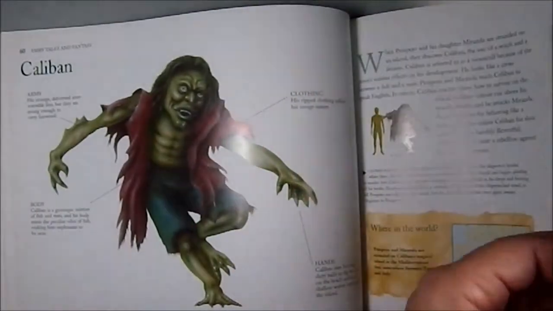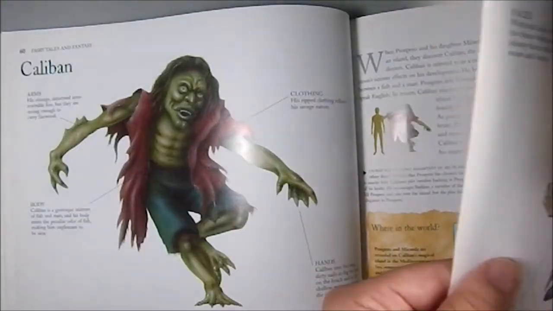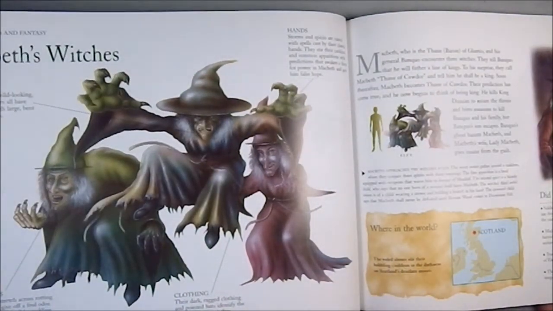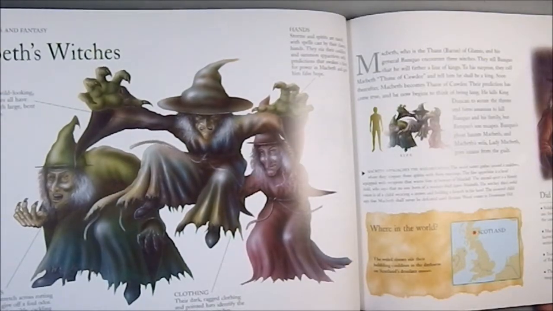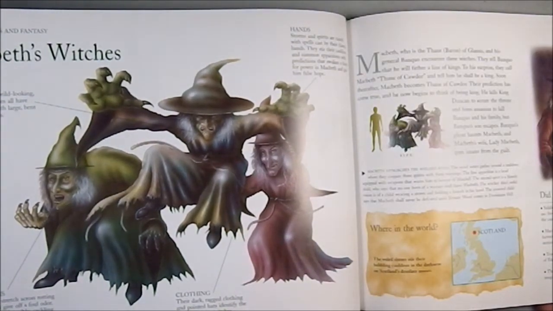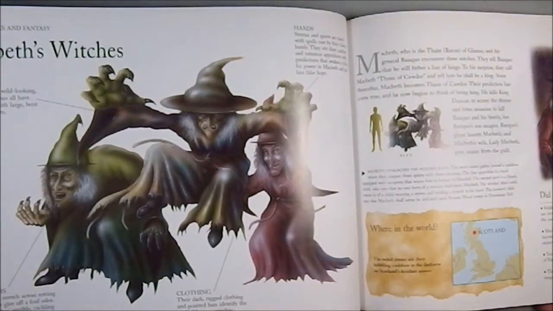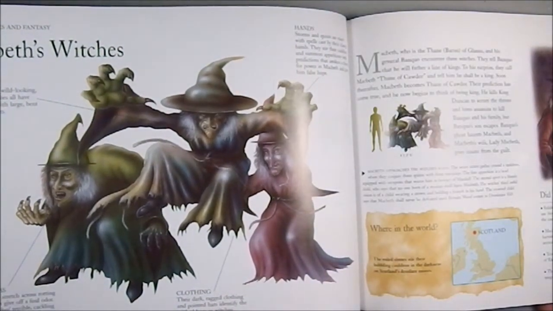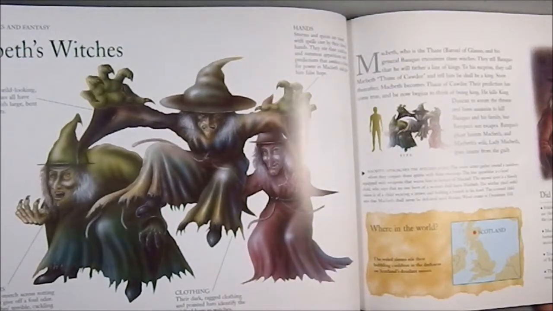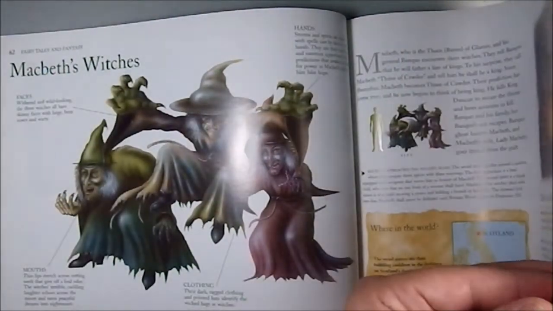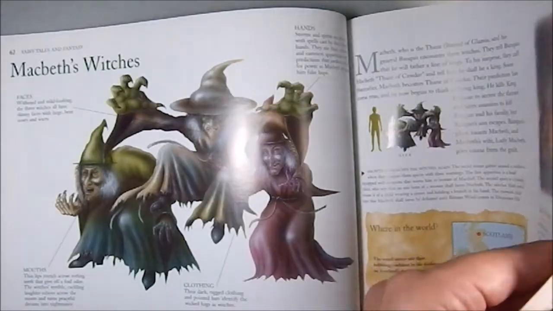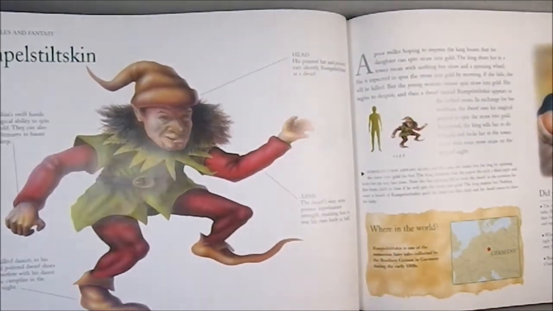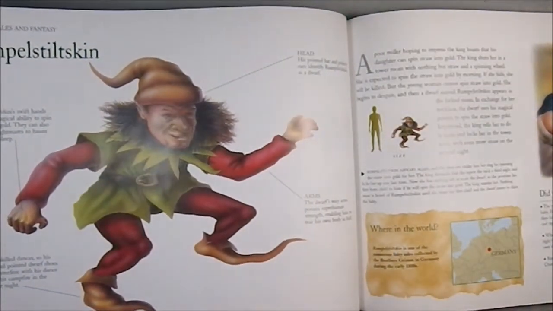Caliban. He was a monster, even if he had been created. Macbeth's witches. But they have all their eyes. And their teeth. I like to think of them as being versions of the Greek witches. Just me. I like the Greek inspiration more than the traditional Western or European.